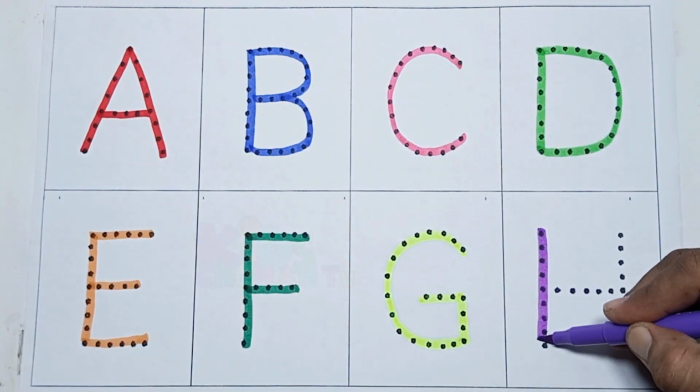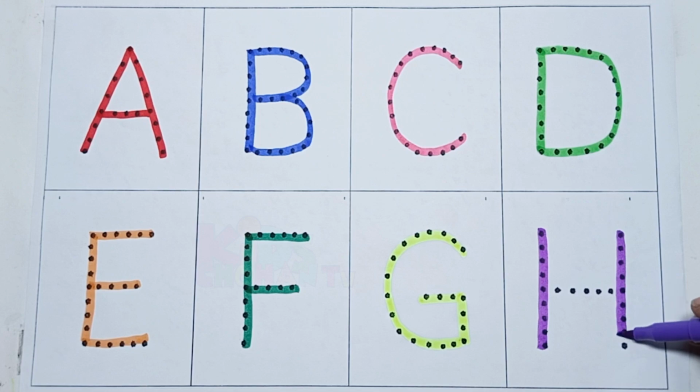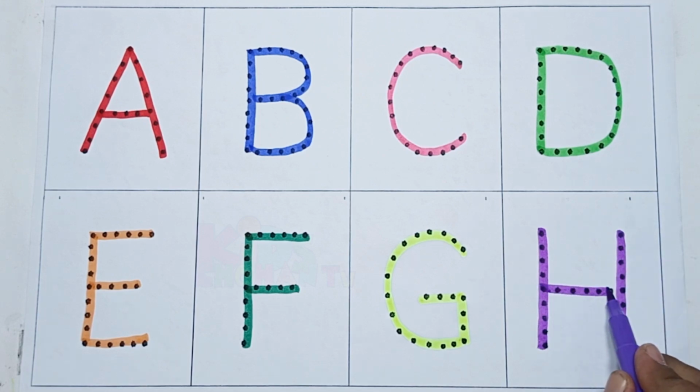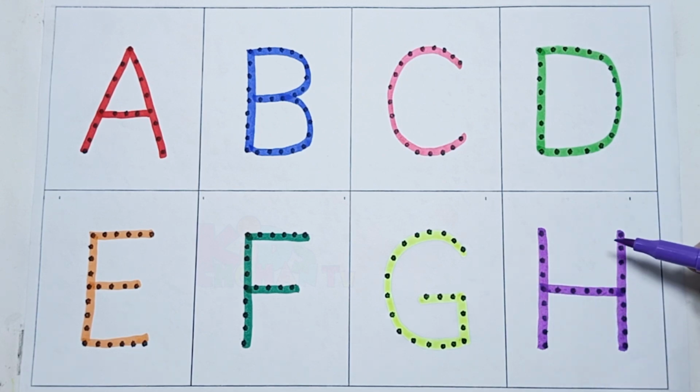Kids, this is letter H. H for horse. H in purple color.